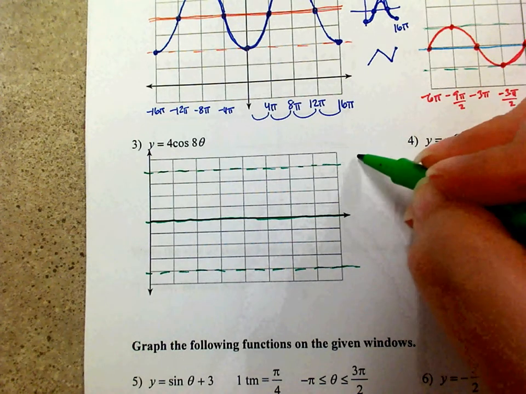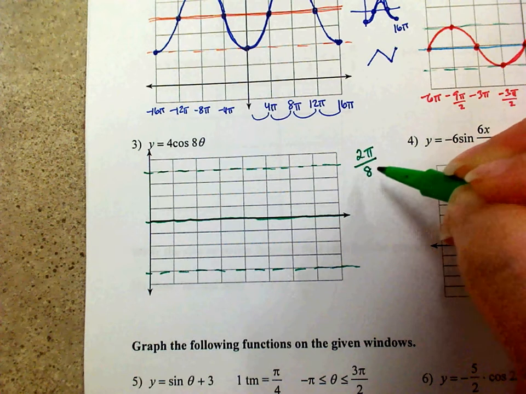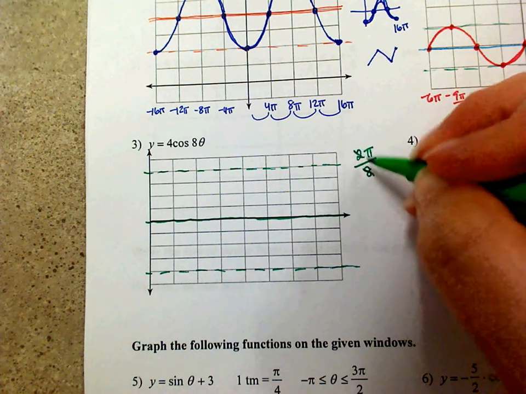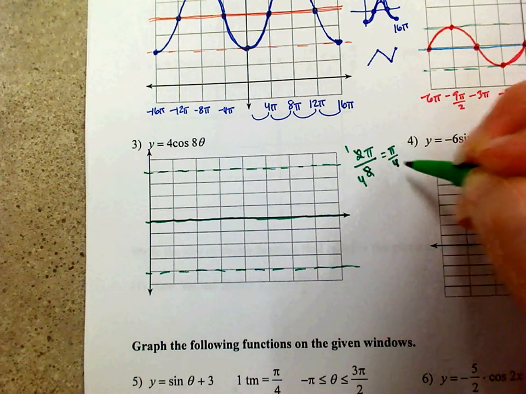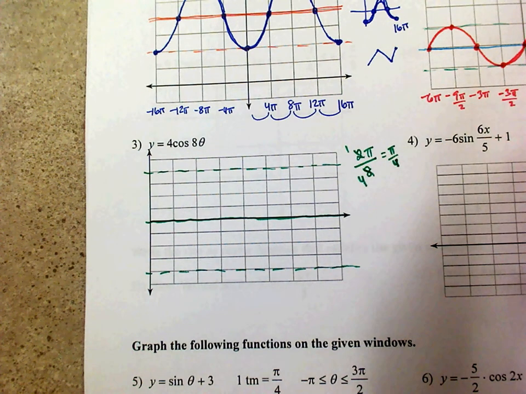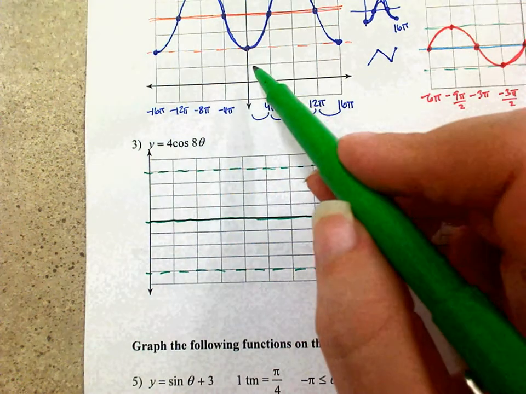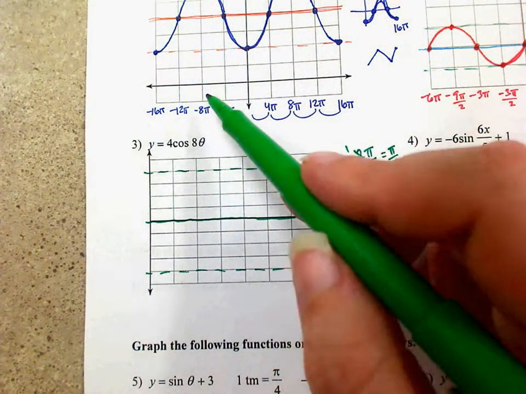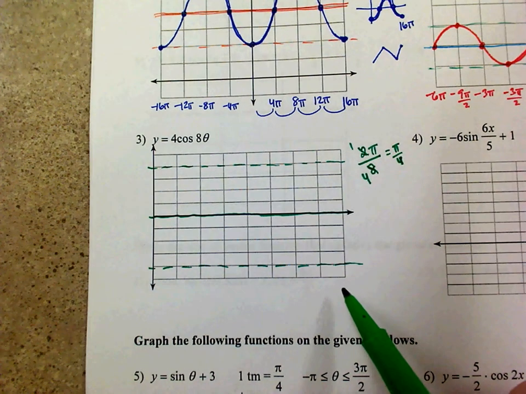So the period is 2 pi divided by b, and b is 8. So 2 and 8 simplify down to 1 and 4. So the period of my wave is pi over 4. Okay? Now, on this one, you notice how we went 4 to the right and 4 to the left. But here we went 8 to the right. So if I need to see two periods, it makes sense to cut it in half.